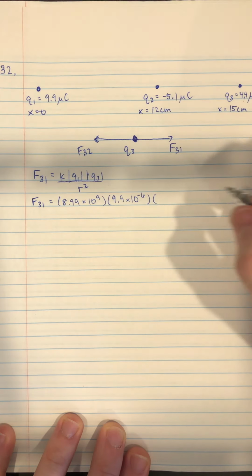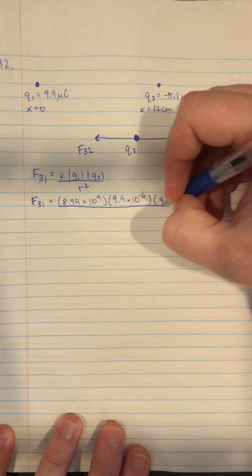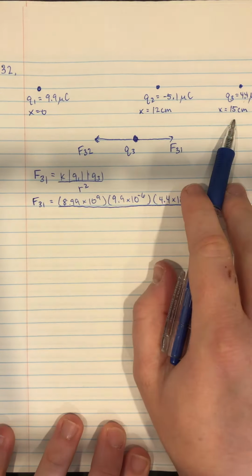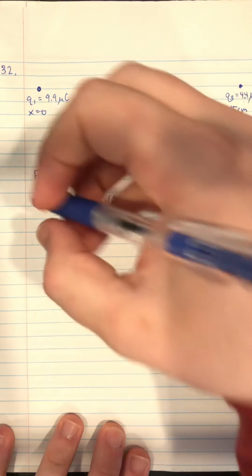Q3 is 4.4 microcoulombs, so 4.4 times 10 to the negative 6th. And the distance between them, this is at x equals 0, this is at x equals 15 centimeters, so the distance is 15 centimeters, which is 0.15 meters.